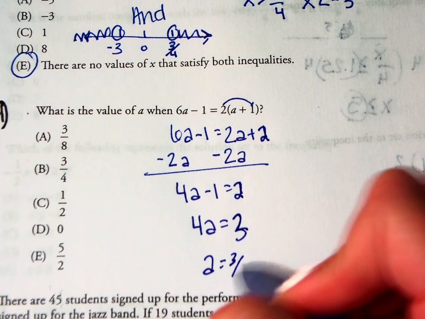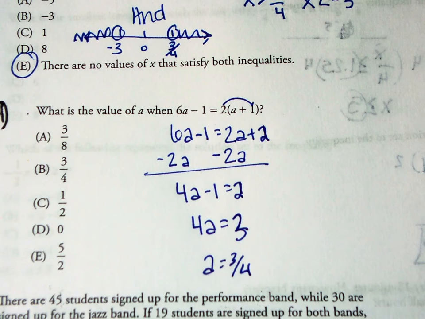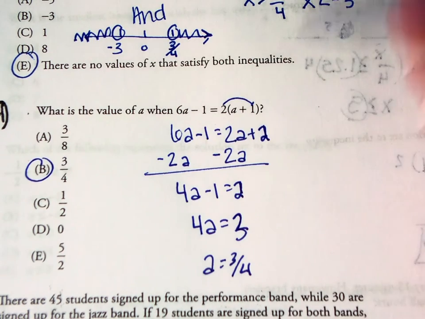So A is 3/4. So again, there's a perfect example of how easy it is to mess these problems up. Make sure that you distribute to everything, which I did forget. So it's okay to make a mistake. Just make sure that you know how to fix it.